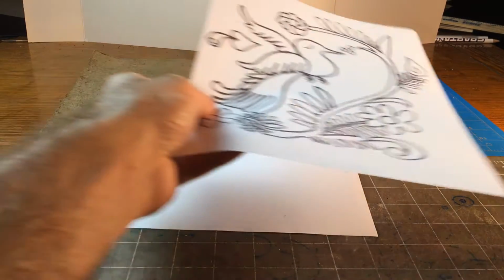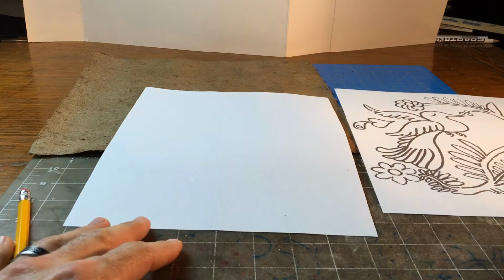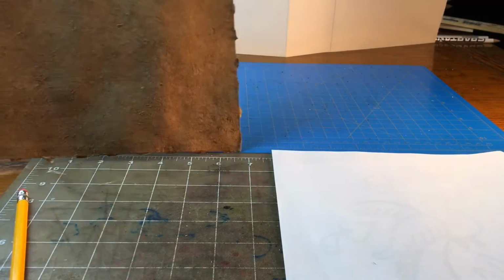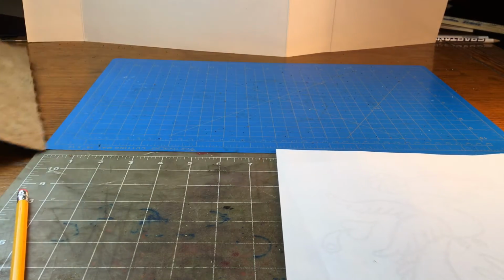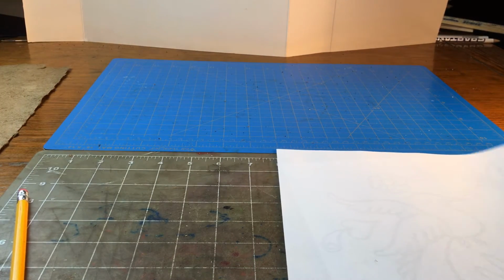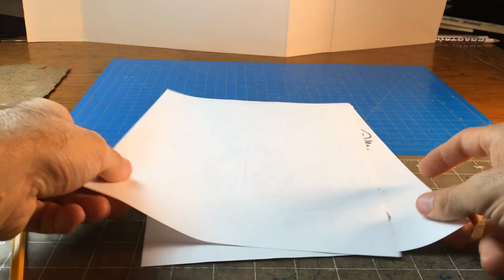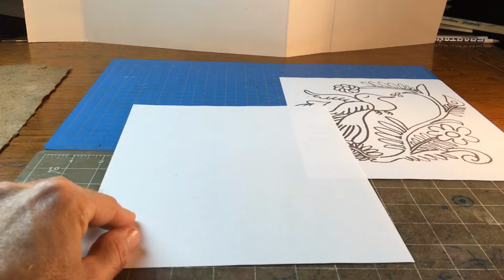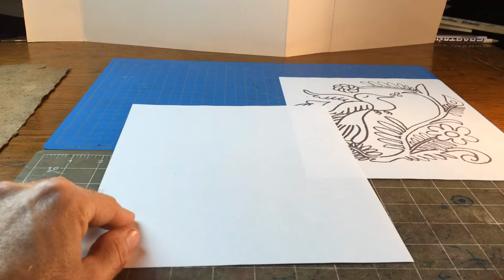So for practicing drawing, we're just going to practice on regular white printer paper or whatever kind of paper you have around. Our really nice amate style paper, we're going to leave that off to the side for now. We're going to come back to that later. So get your regular paper and your pencil and something to look at, and we'll get started.